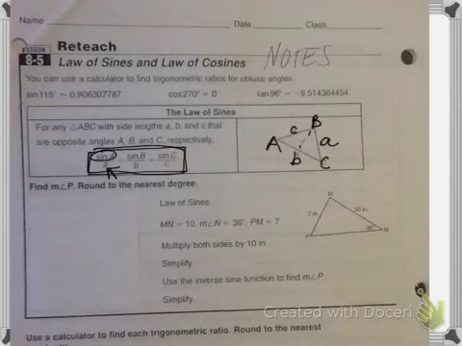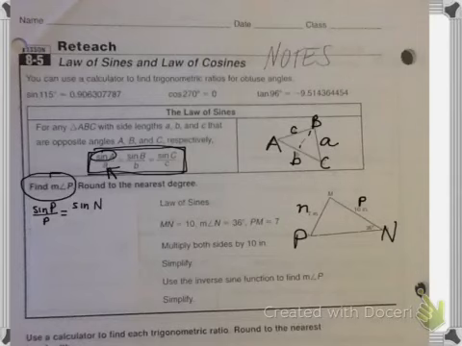So let's start with this example here. This example asks us to find the measure of angle P. So we can write the law of sines using these letters instead. So let's use capital P, little p. And what else are we given in the picture? Well, we're given capital N. We're also given little n. So when I write my sine over the side, it's going to look like this: sine of angle P over lowercase p, or side P, is equal to sine of uppercase N, or angle N, over lowercase n, or side N.